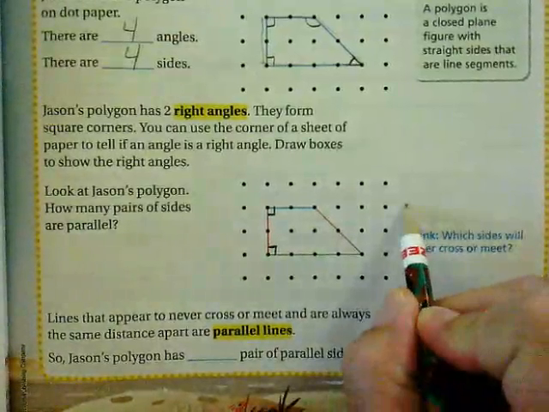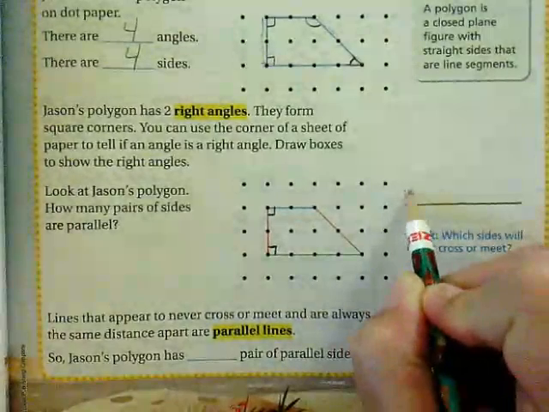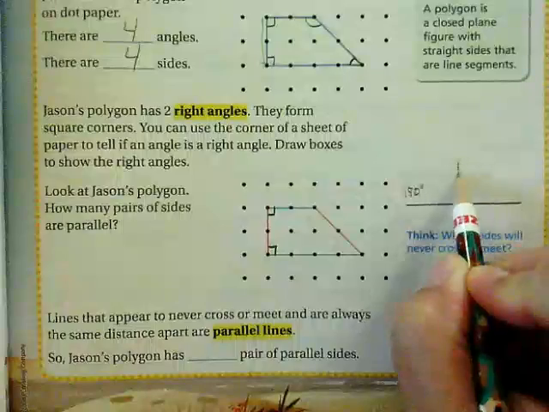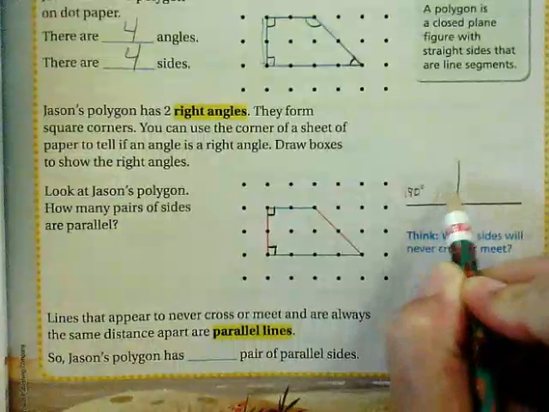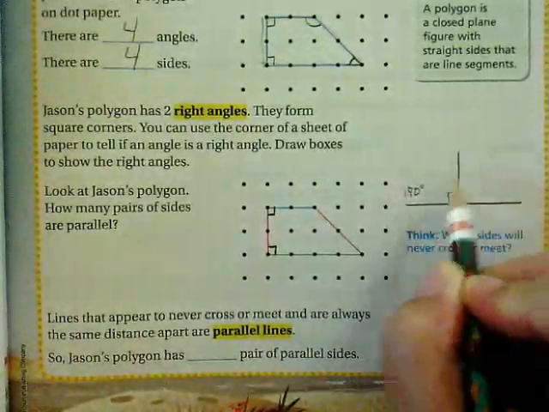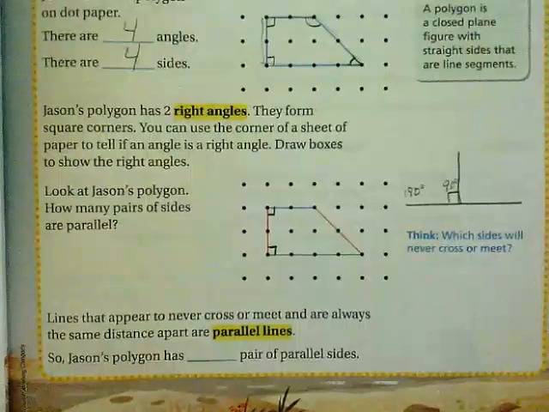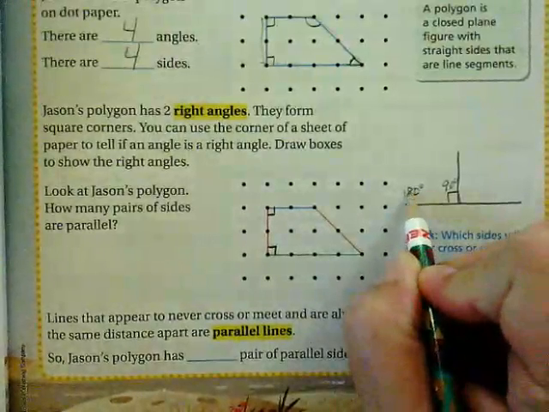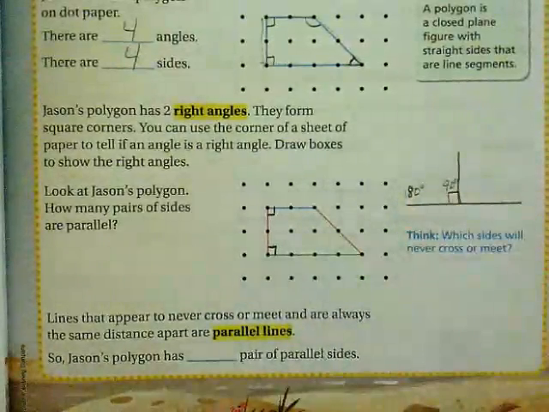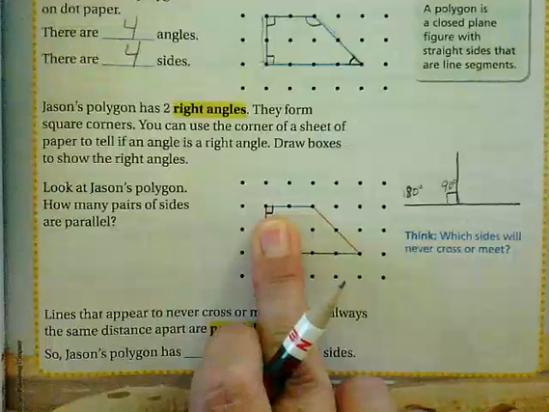We get 90 degrees because a straight line is 180 degrees. Half of that, if I was to divide that in half and turn my line up, it would be a 90-degree angle because 90 is half of 180. So that's how we get 90 degrees. And we'll learn more about degrees and angles later on. So the box signifies a right angle.